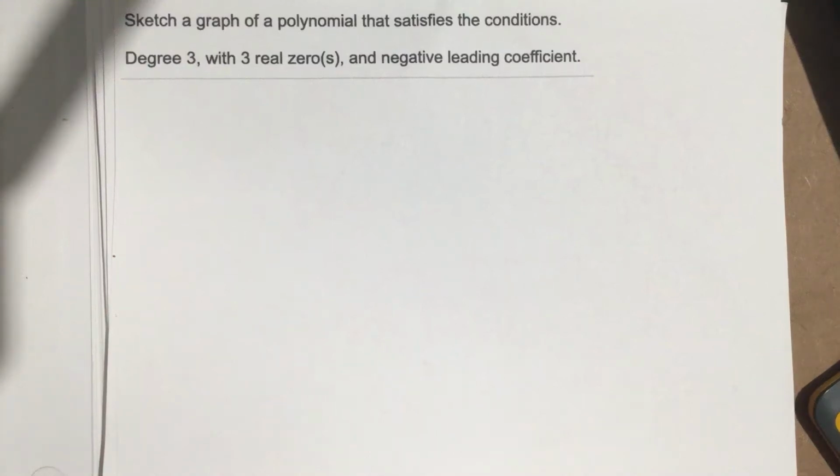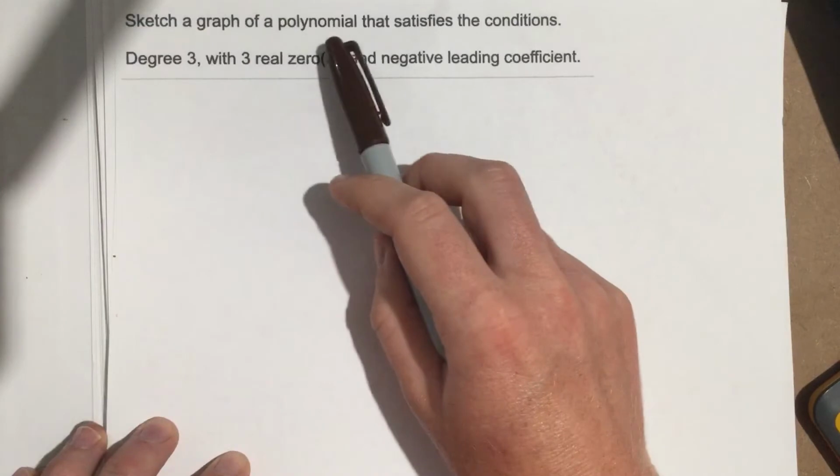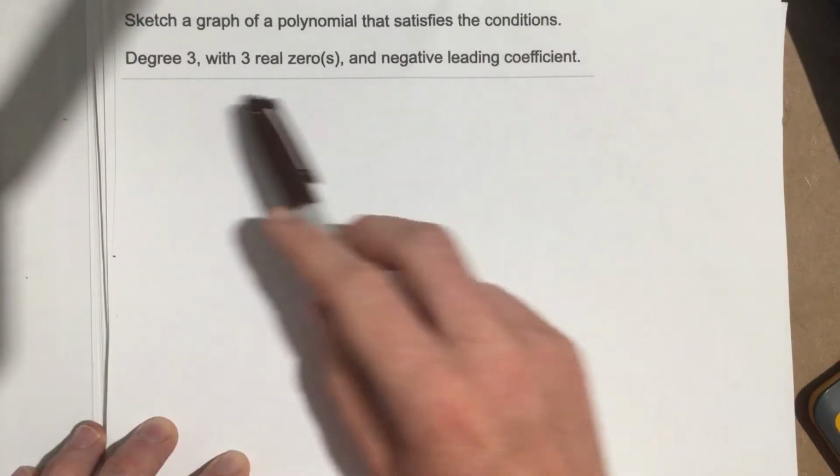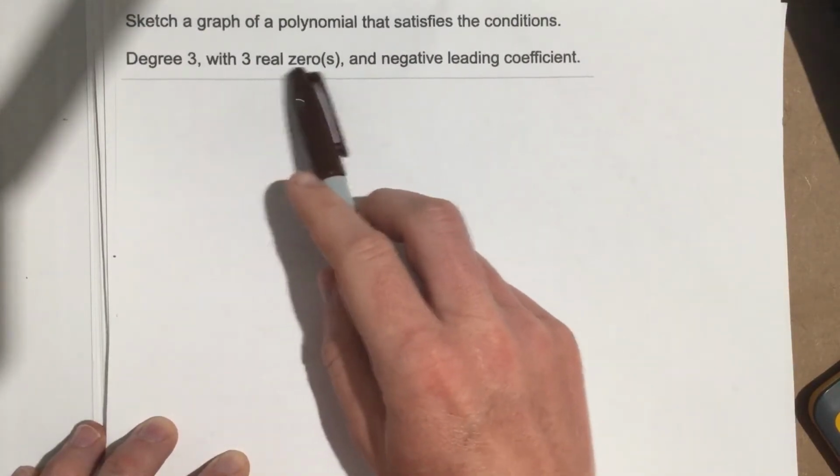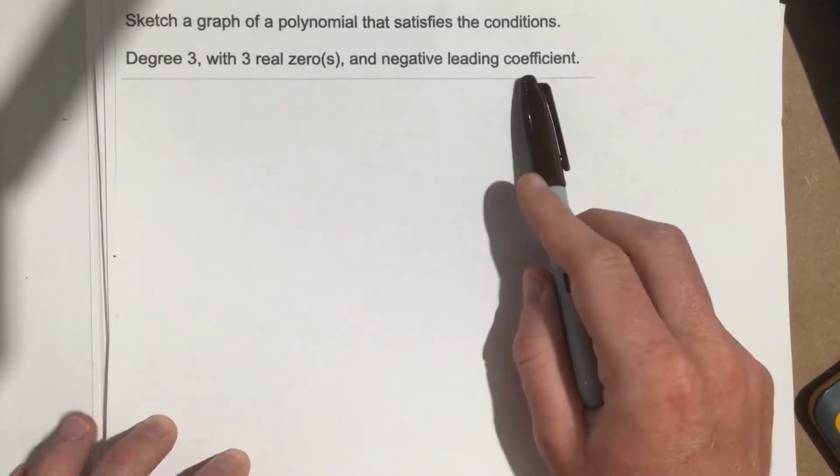This is problem number 7 from section 4.2. In this problem it says sketch a graph of a polynomial that satisfies the conditions. Degree 3 with 3 real zeros and negative leading coefficient.